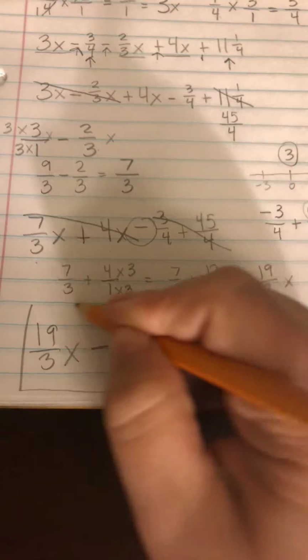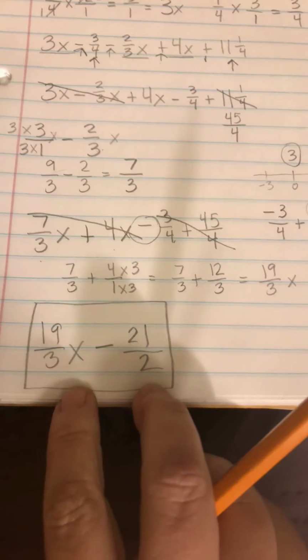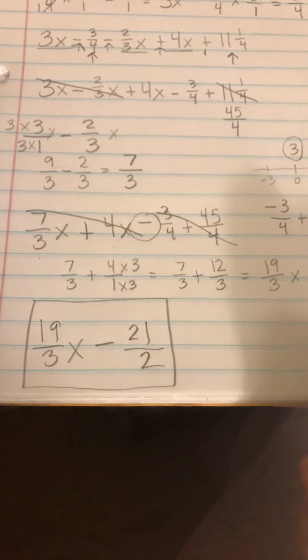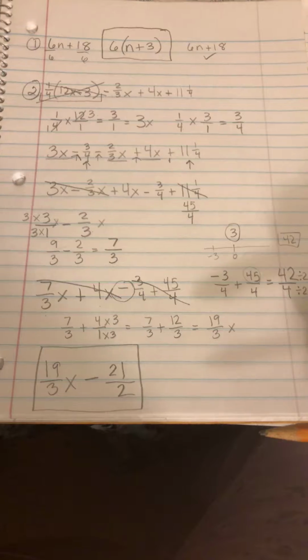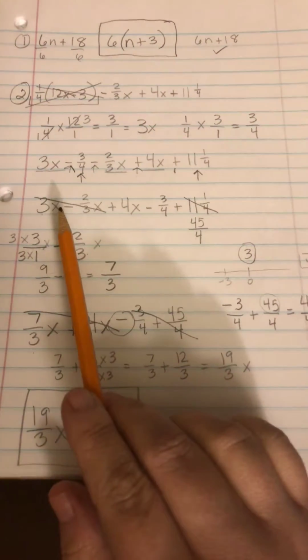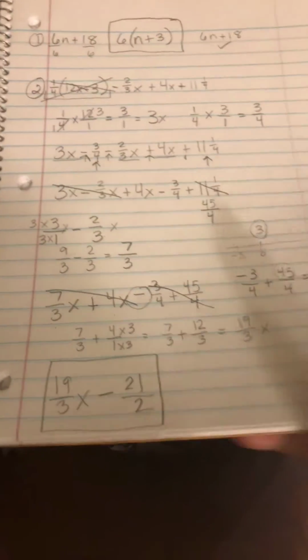I cannot simplify any further because these two terms are not alike. This has a variable with it, this one does not, so we can't combine any further. That's a long one, it has a lot of steps, but the most important thing to remember is combining those like terms and changing those whole numbers into fractions before you do any kind of operations.